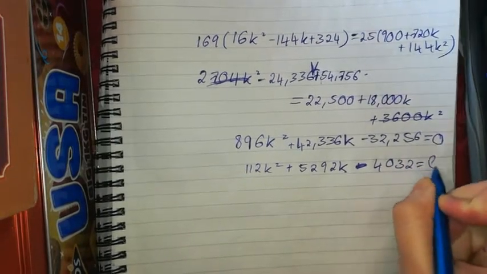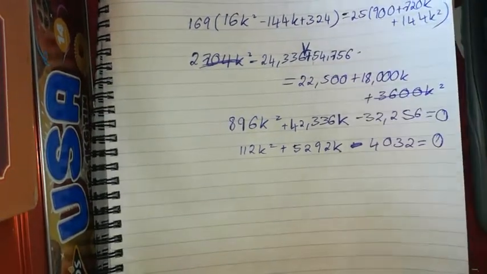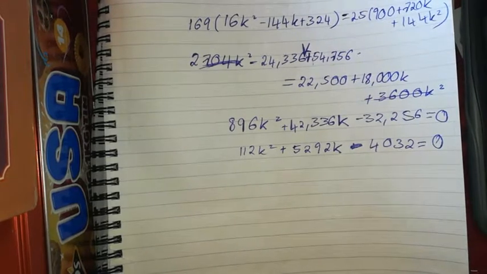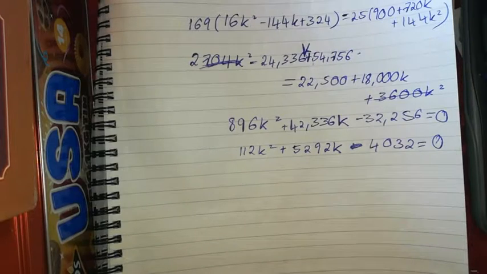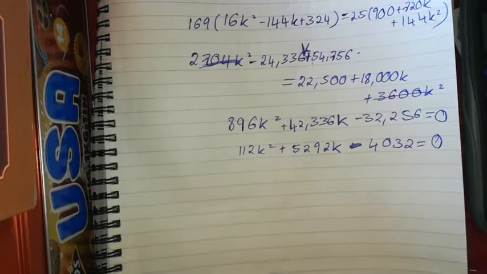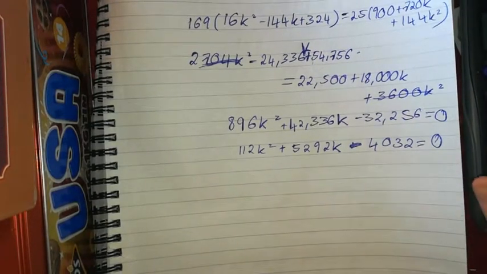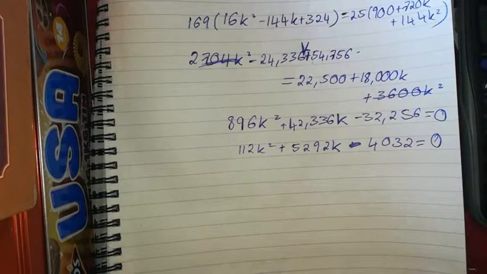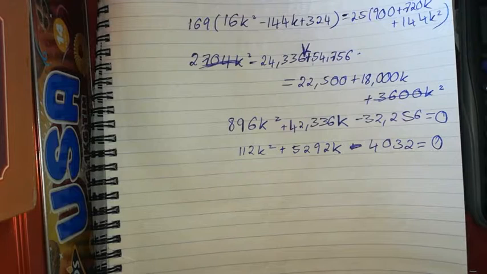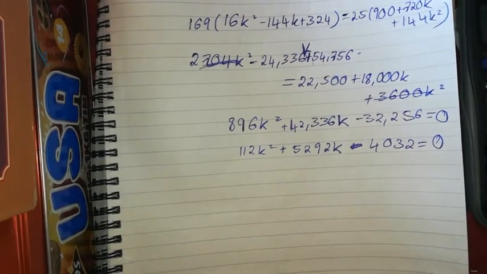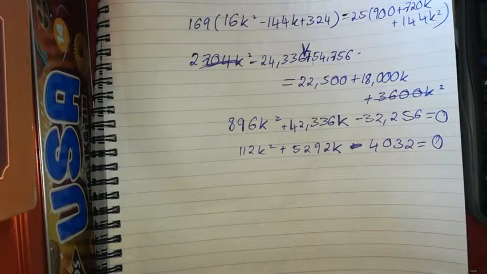Now we could use the minus b formula here, but I'm just going to see if I can divide across by something again. 5292 divided by 16, just checking if I can get it a bit easier. 4032 divided by 8.